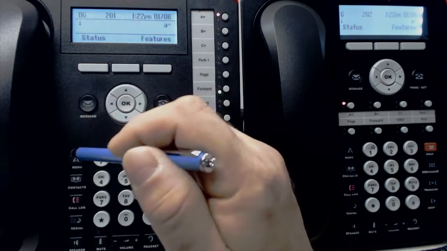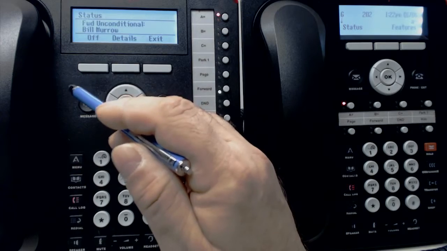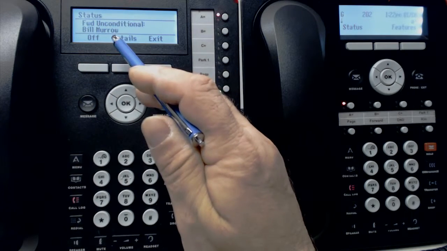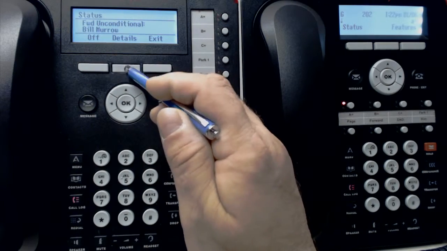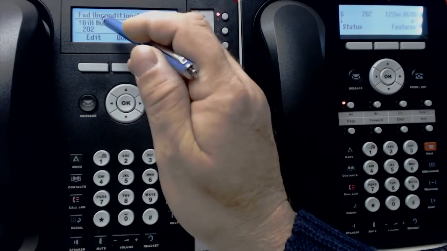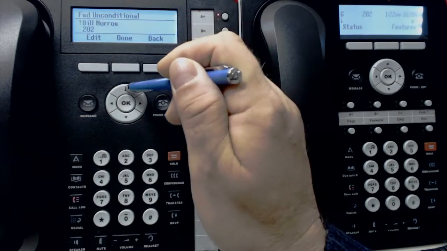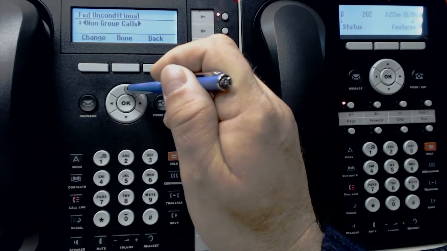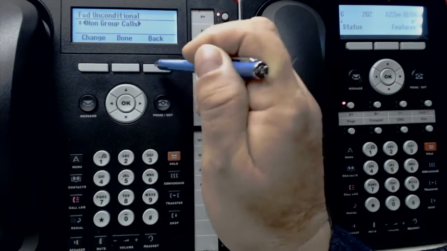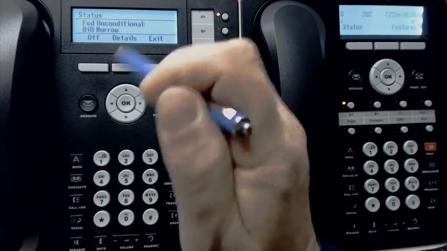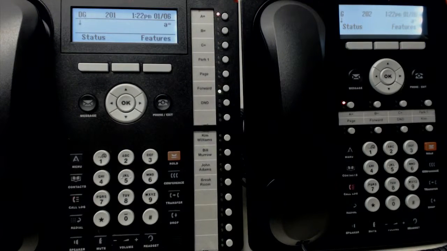Press done. So now we can press status again. It says we want to forward unconditional to Bill Murrow. And what are the details? It's going to Bill Murrow 202. There's an up arrow. Let's press that to get more information. And that means non-group calls. Perfect. Let's go back. So now exit, and we're back to give this a test.